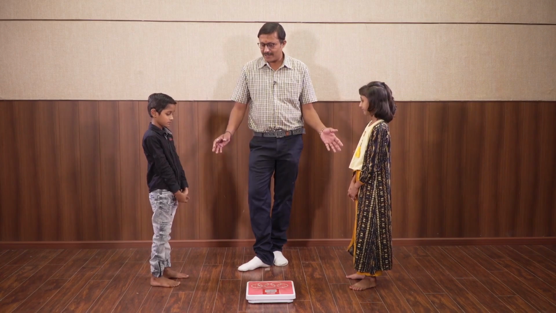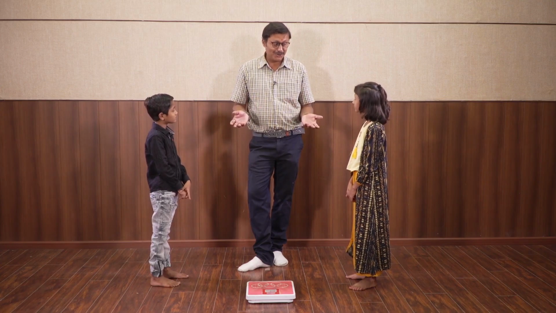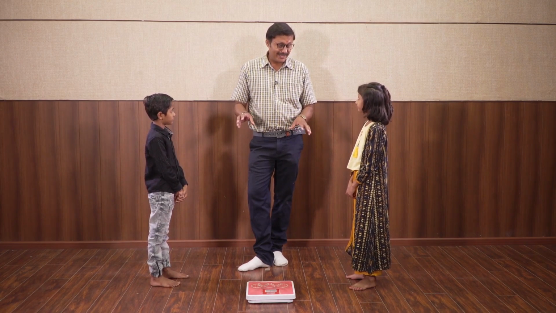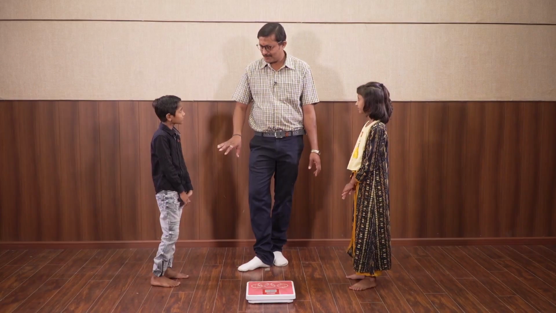Okay. Now you understood the difference between lighter and heavier, and the different types of scales we use to measure weights. So the more the weight, the heavier is the object. The lesser the weight, the lighter is the object. Understood? Okay, thank you. Friends, today we learned about heavier and lighter and the different types of scales we can use to measure weights. I think this must have enhanced your knowledge related to weights.